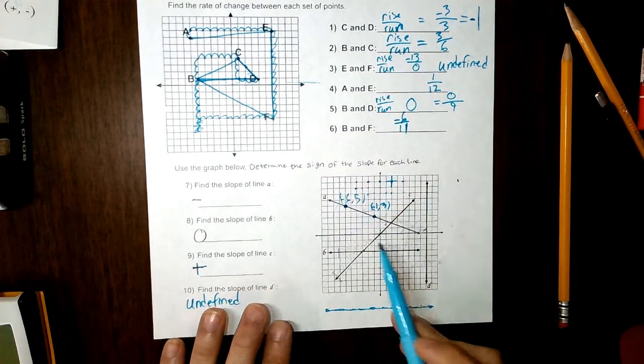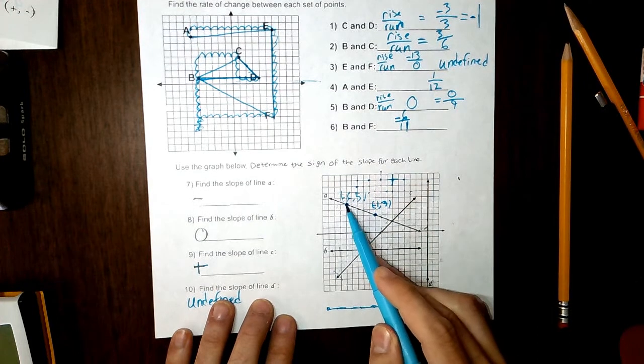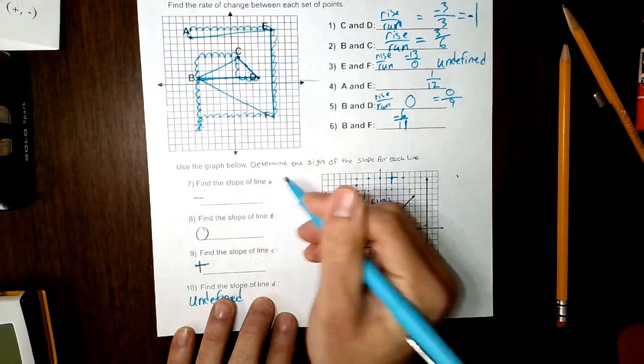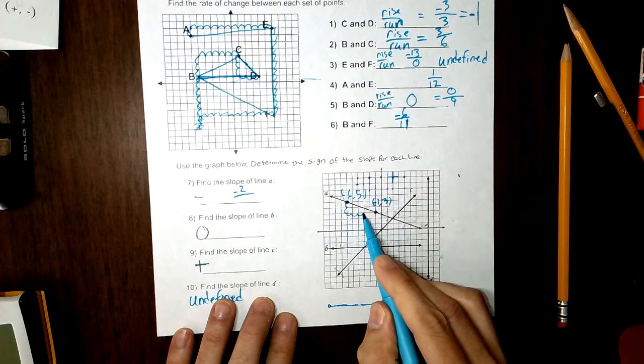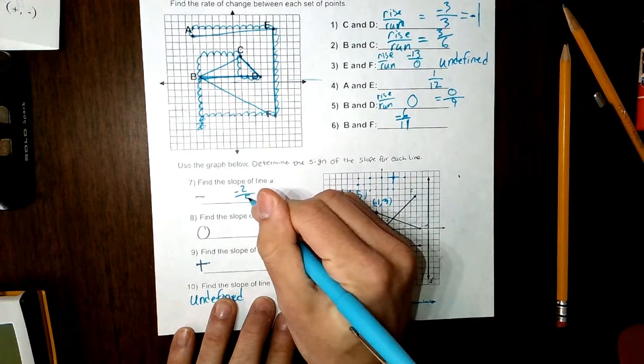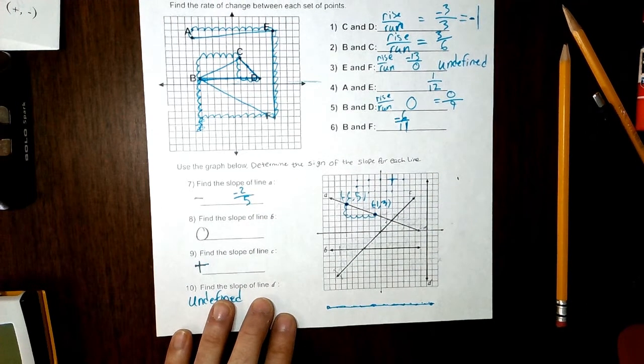Now we can count our slope. We can say, all right, it's a rise of down 1, 2, so negative 2, and a run of positive 1, 2, 3, 4, 5. Run of positive 5. So that's our slope for A.